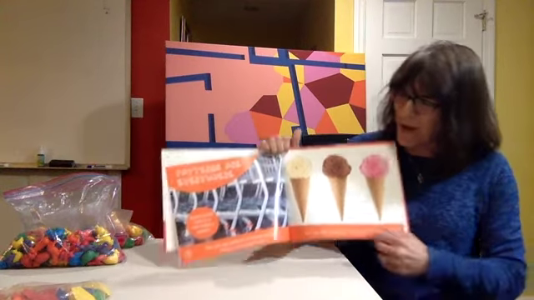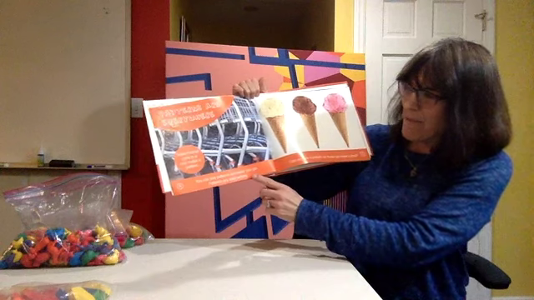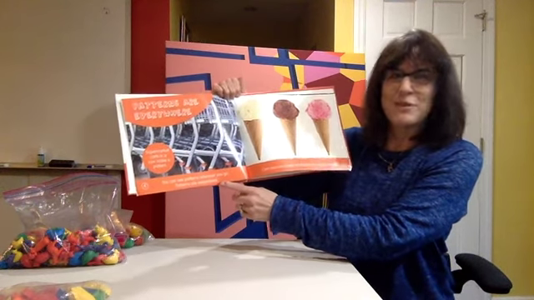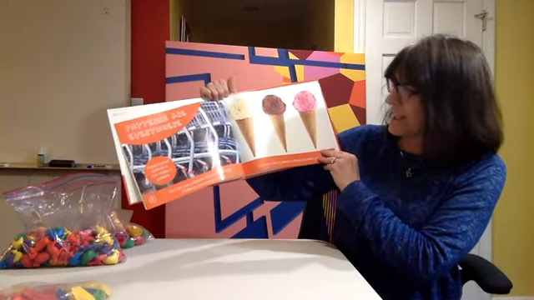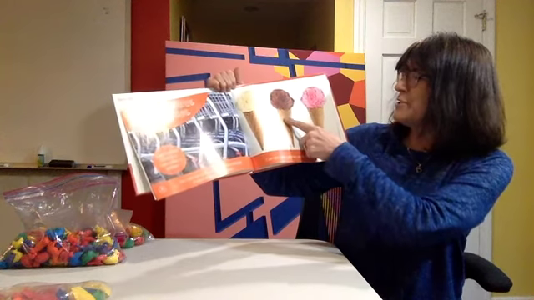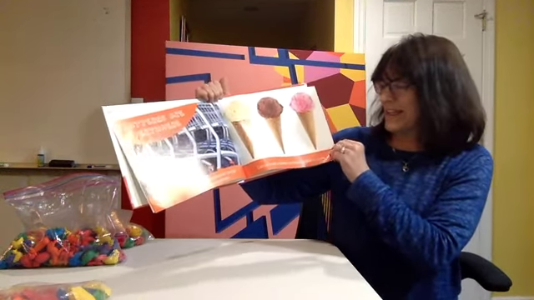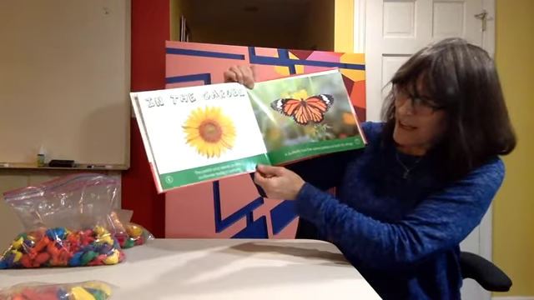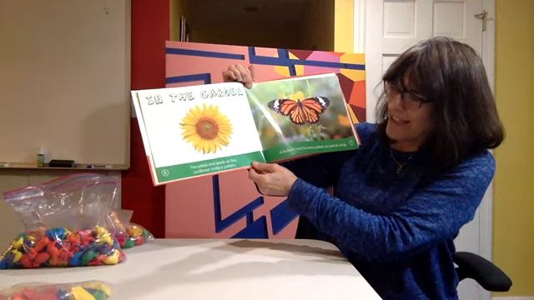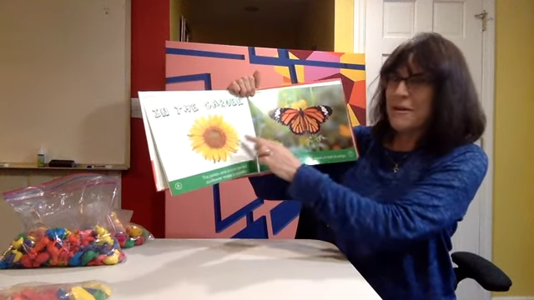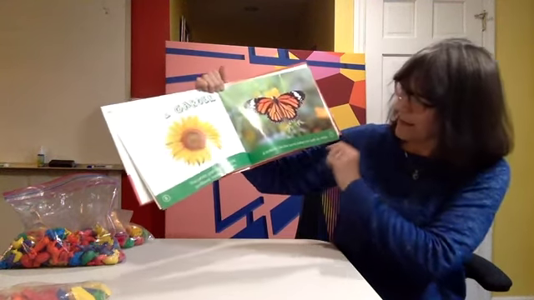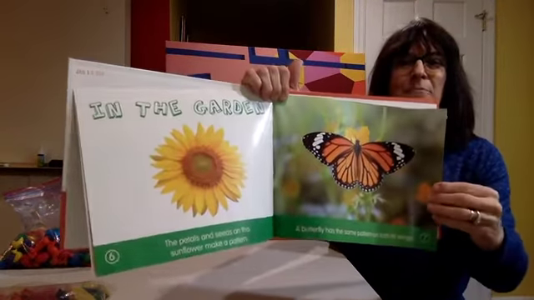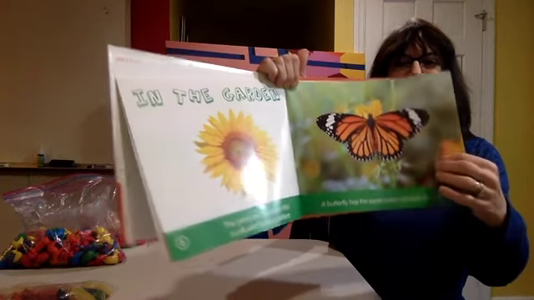Patterns are everywhere. You can see patterns wherever you go. Do you see the ice cream cones? There's patterns on the cones. In the garden, the petals and seeds on the sunflower make a pattern. A butterfly has the same pattern on both of its wings.